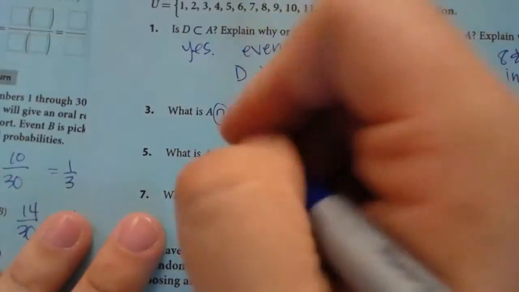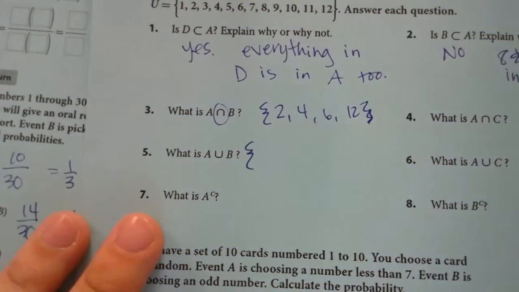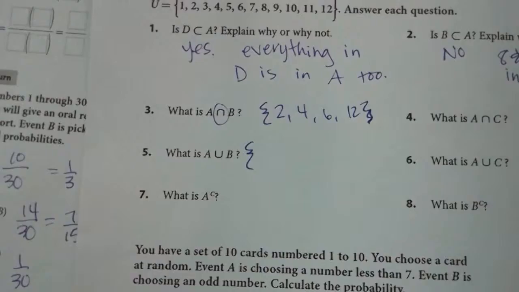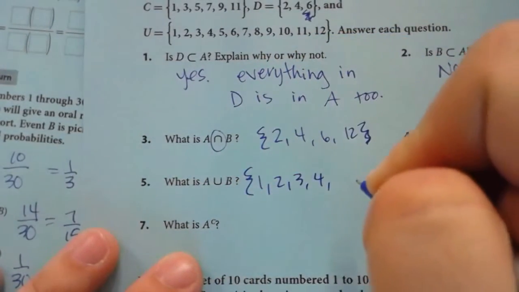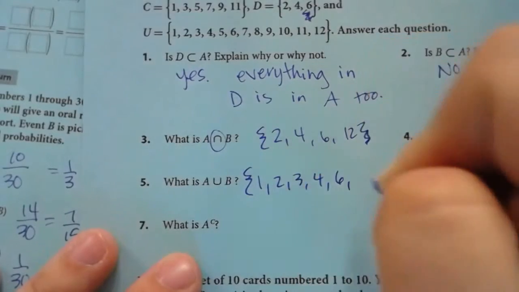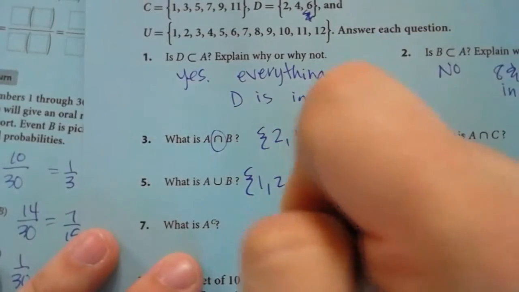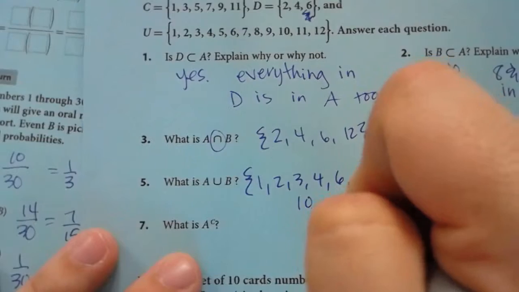So what do I do with number 5? I just combine them. Throw them all in a box, list them. 1, 2, 3, 4, 5, 6, 8, 10, 12.